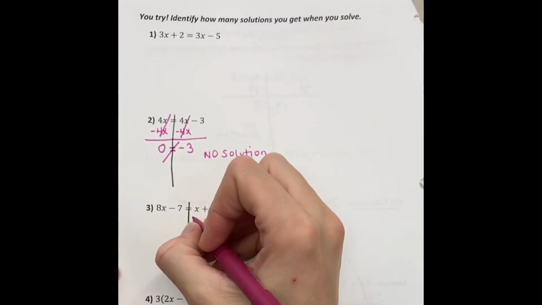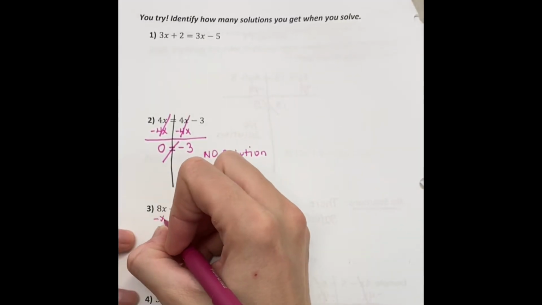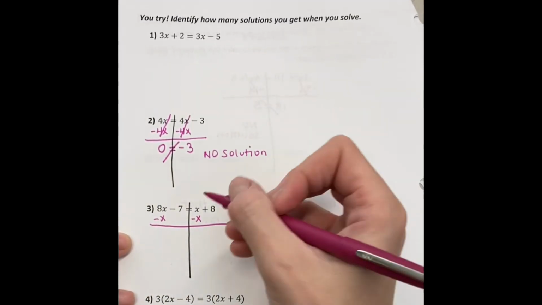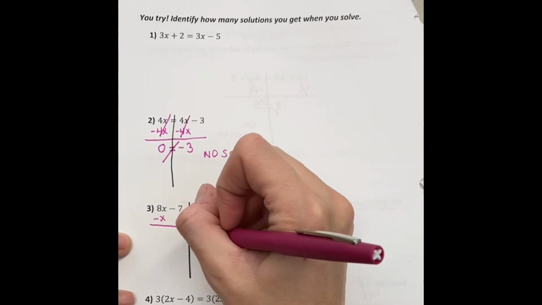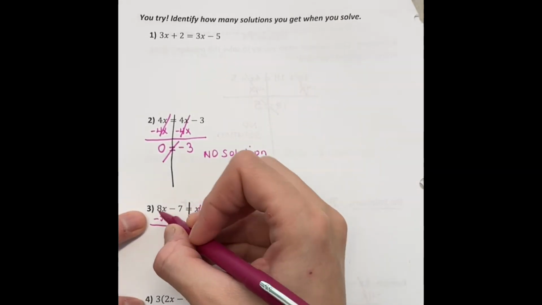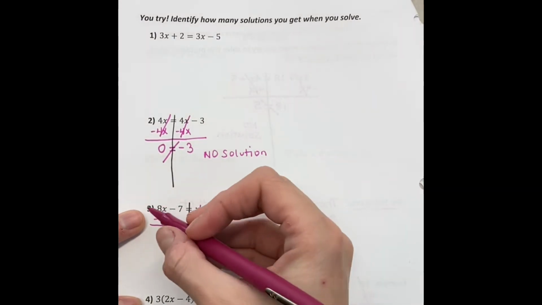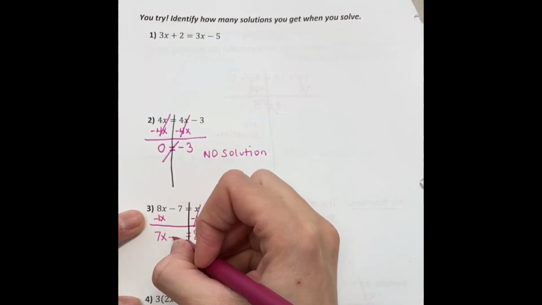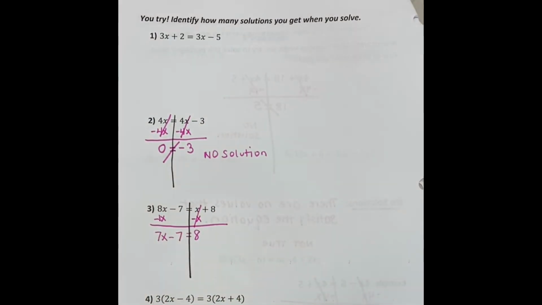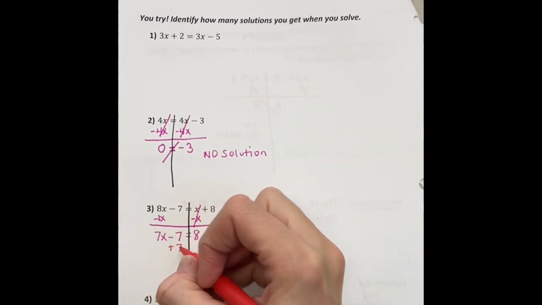Let's take a look at question number 3. Here I have 8x minus 7 equals x plus 8. I have x's on both sides, so I'm going to subtract x on each side to get my x's to one side. And I'm left with 8 on the right side. 8x minus, that's a 1x, equals 7x minus 7. Then I need to get the variable alone, so I'm going to add 7 on both sides.